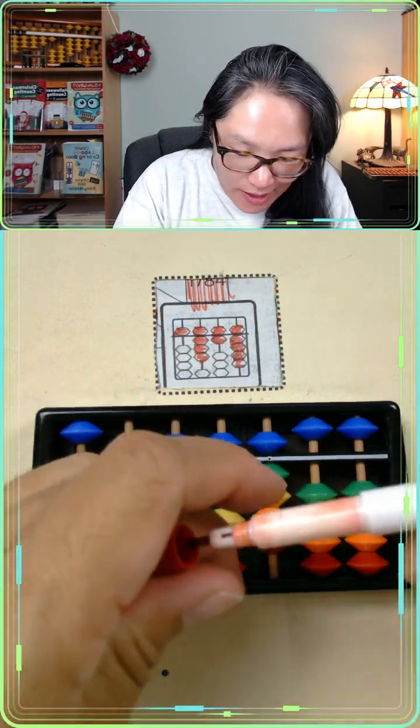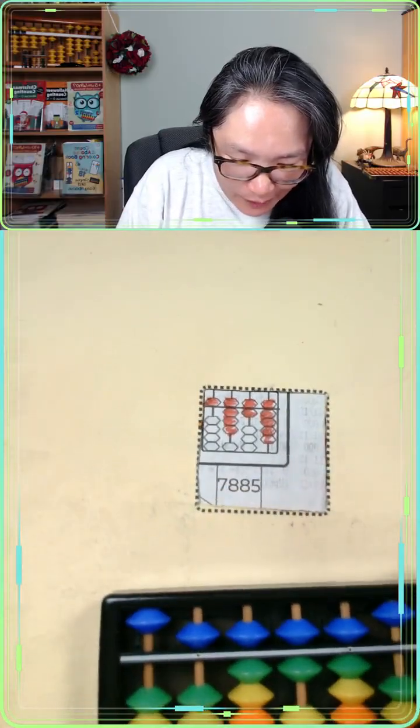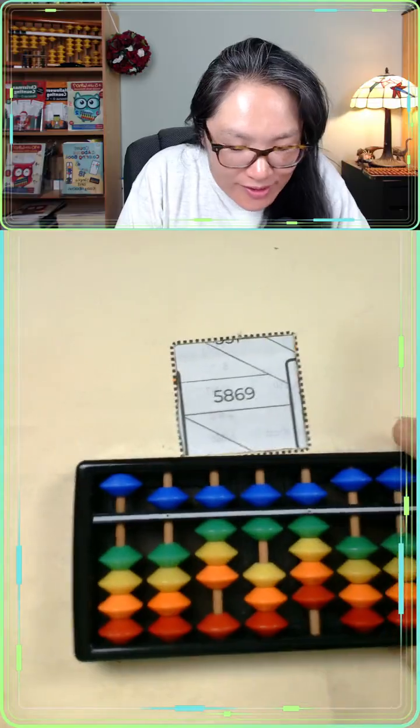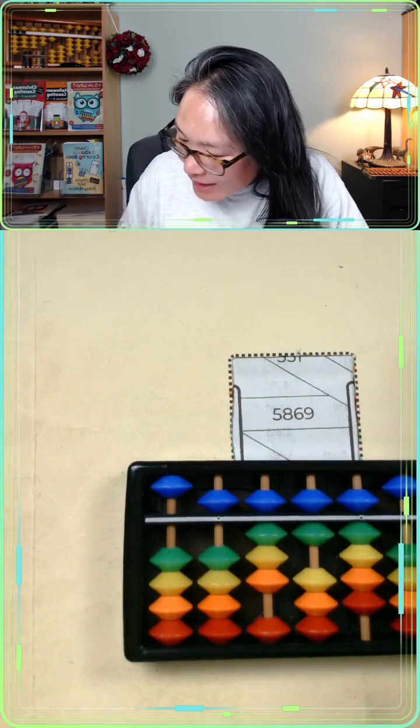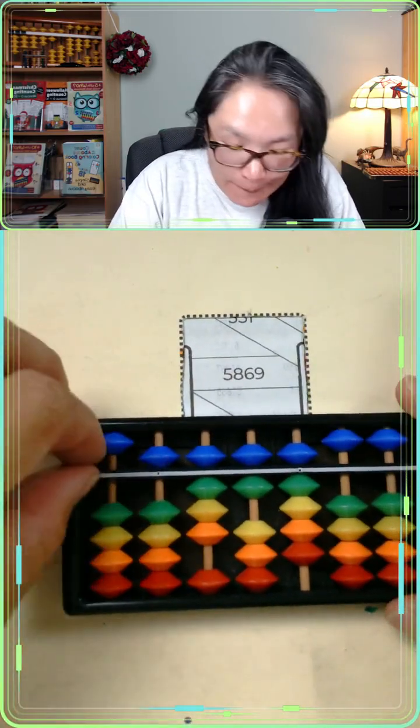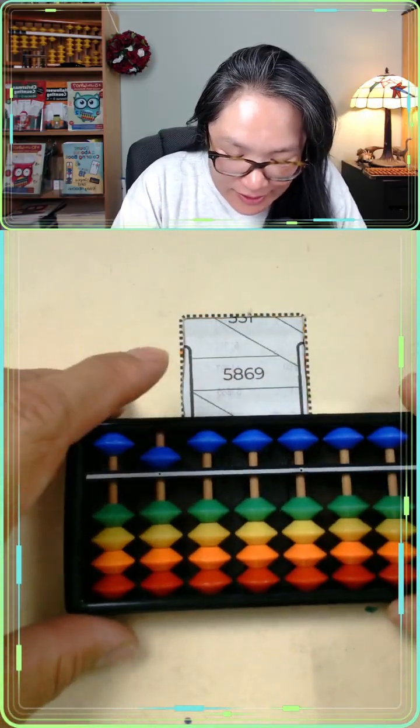The abacus is more than meets the eye, which is crazy. It's such a simple tool. I'm telling you, it's such a simple tool. But guess what? It's amazing.